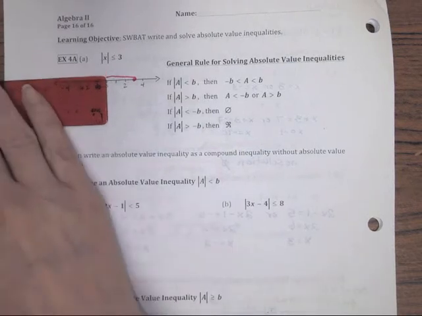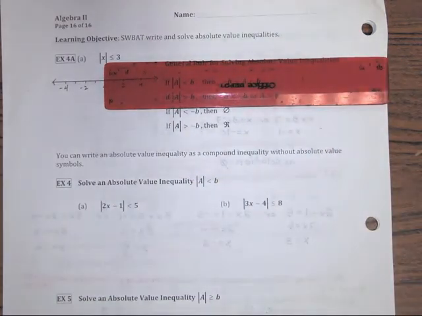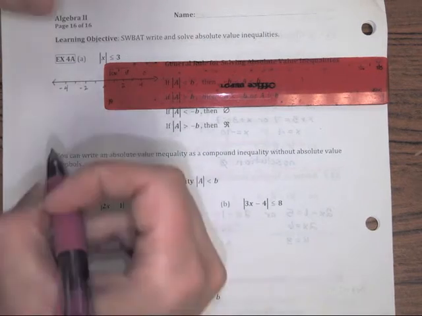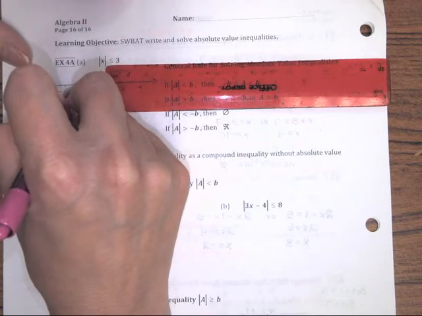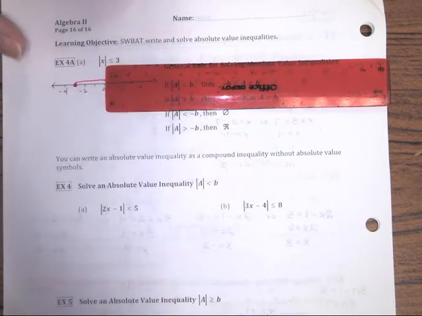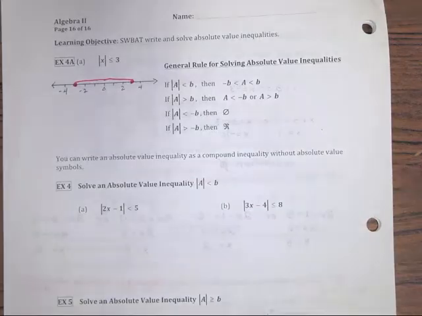Okay. Think about it this way. What negative values, once you take the absolute value, are going to be less than or equal to 3? And would you agree it's everything from 0 all the way down to and including negative 3? And you can see what we have here.